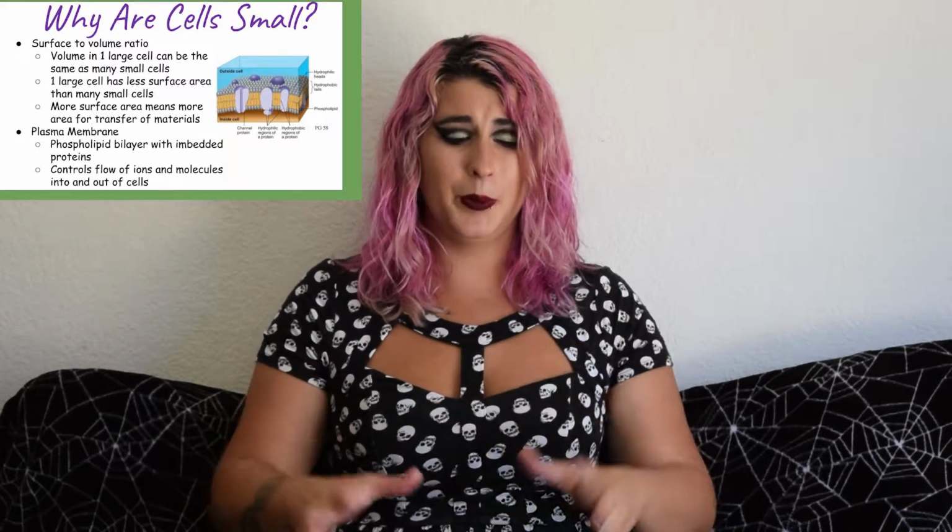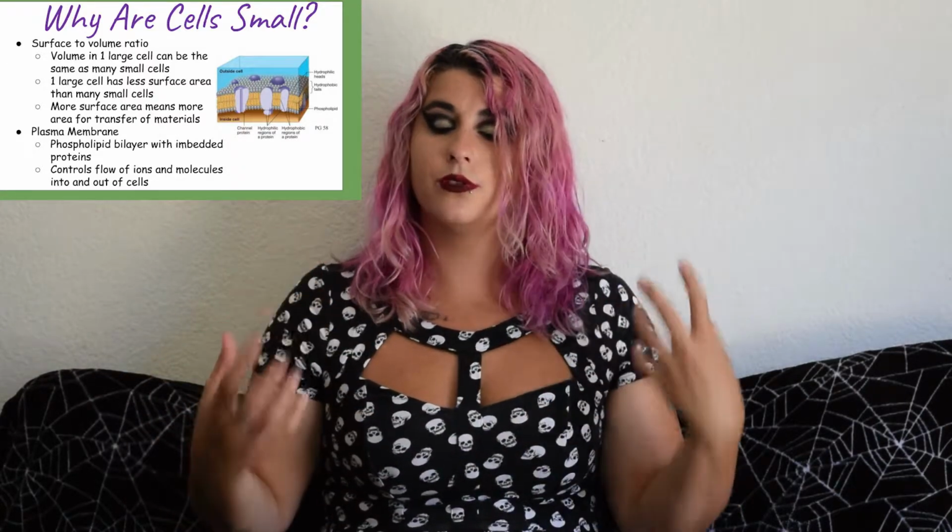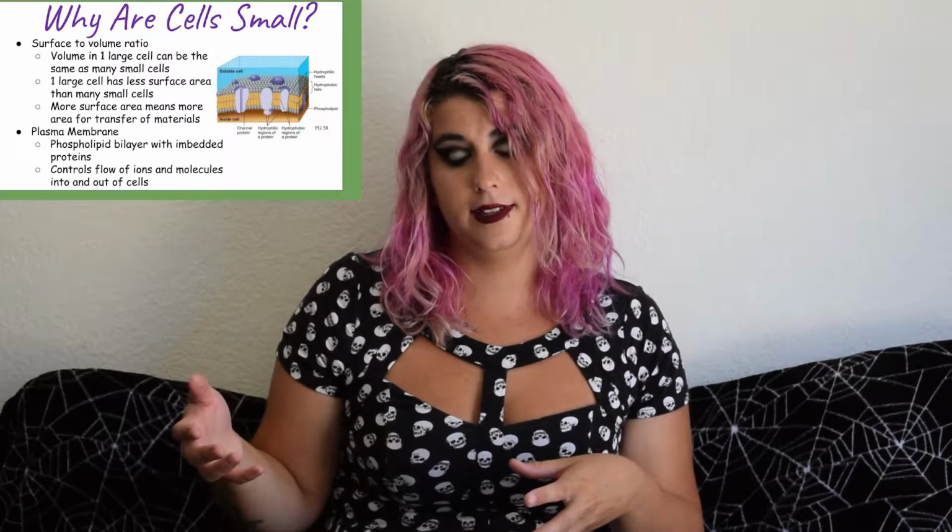But the surface area that these cells are using to transfer things is the plasma membrane, or the cell membrane. And this is a phospholipid bilayer with proteins embedded in it. And this controls the flow of those ions and molecules into and out of the cells, which are the materials being passed from cell to cell. And the image here in this slide is a generalized version of what that phospholipid bilayer with those embedded proteins may look like. But we will get more into the specifics of that later on as we explore cells.